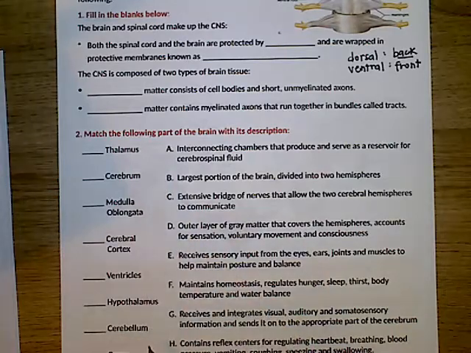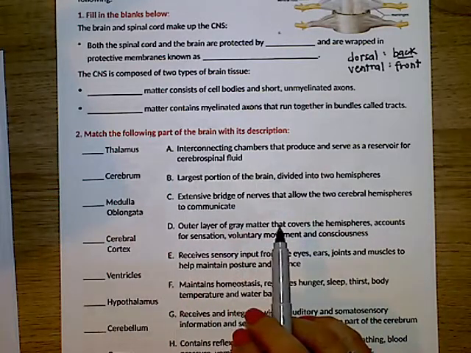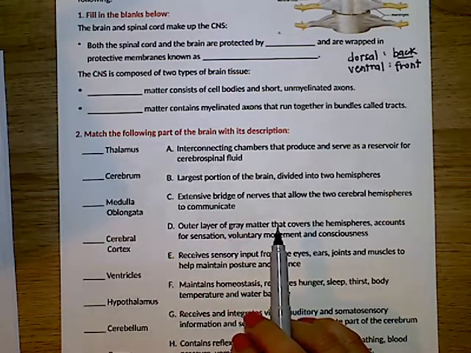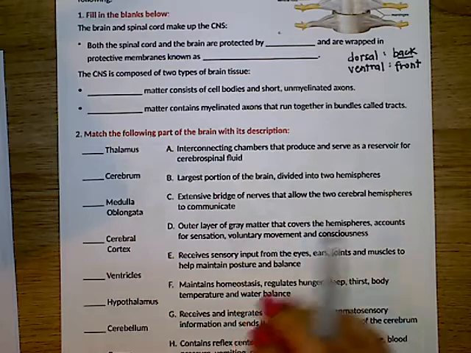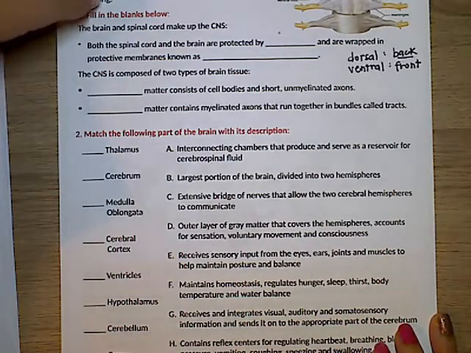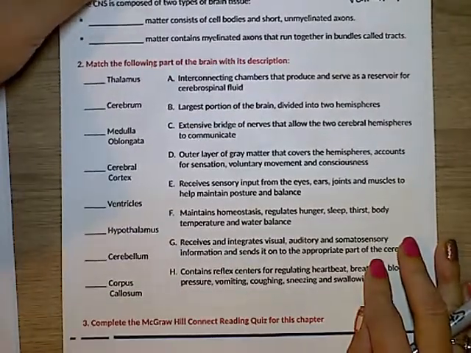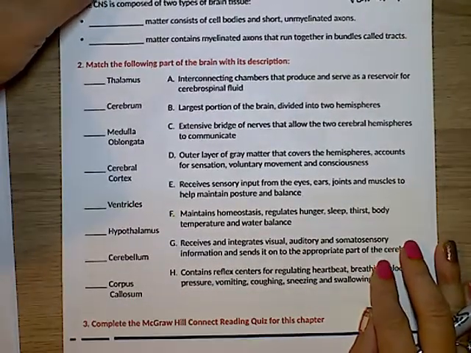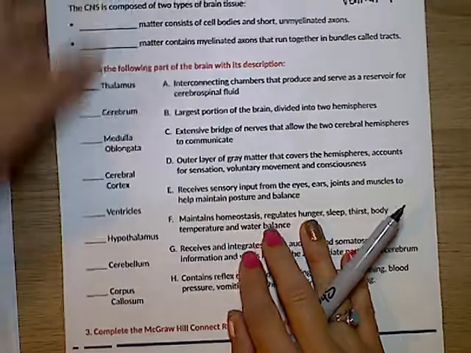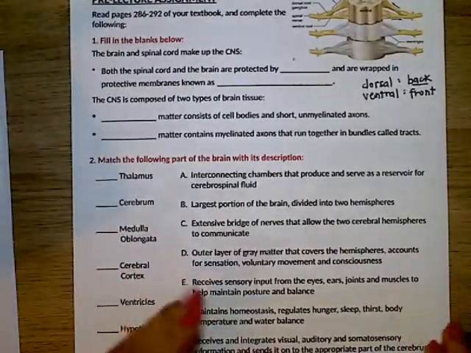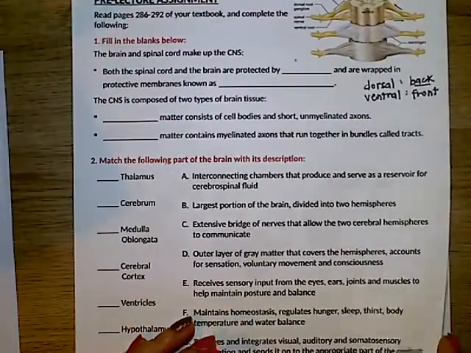These would be good items to make flashcards with if that's a good way for you to learn. And also Quizlet. I don't know if you guys use Quizlet. I know my 7th graders use it quite a bit, but you could type in something like brain function Quizlet and see if some of these are on there. So let's get into it.